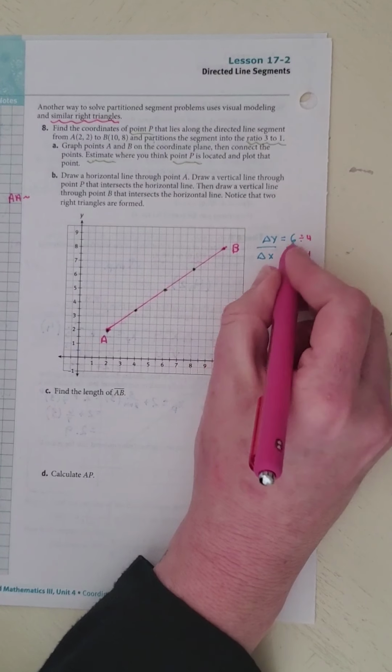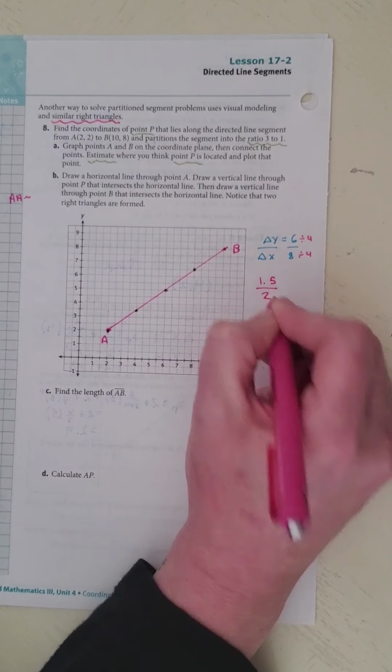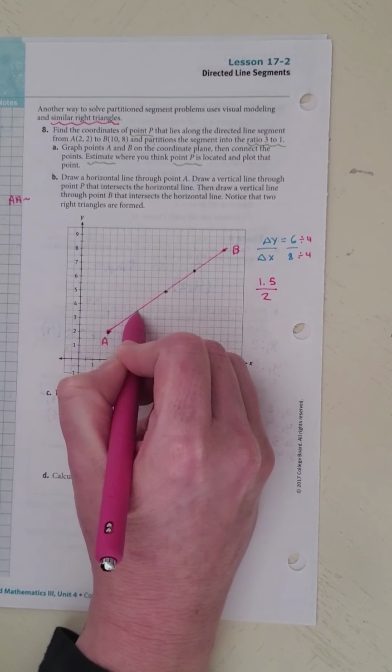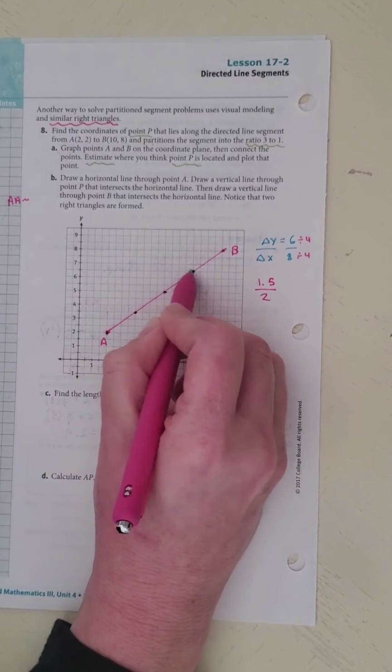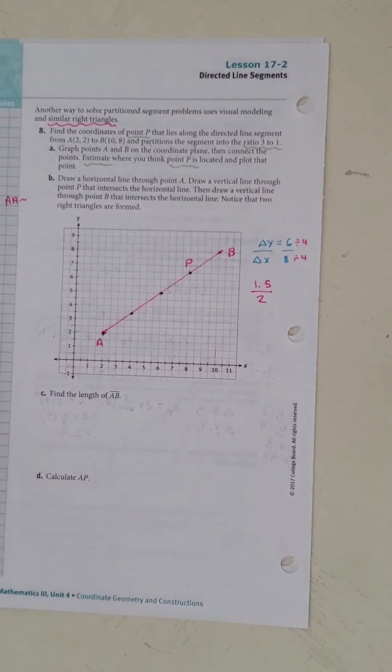And that would have given me 6 divided by 4 is 1.5 over 8 divided by 4 is 2. If I go up 1.5 over 2, you can see I'm at a hash point. Up 1.5 over 2, up 1.5 over 2, and so on. So I know that point P must be right here.